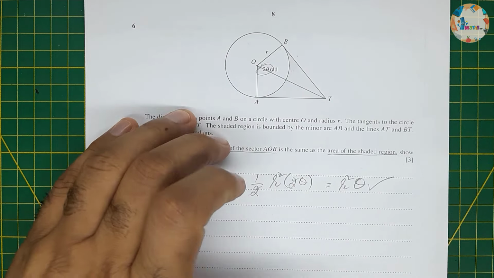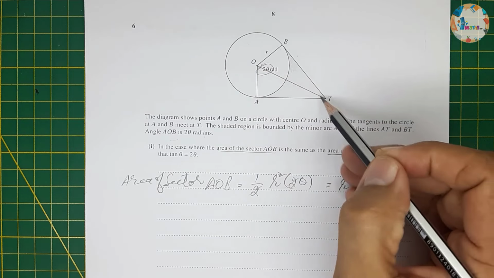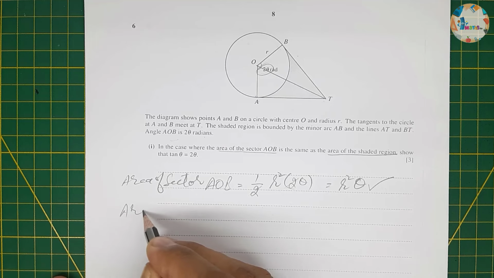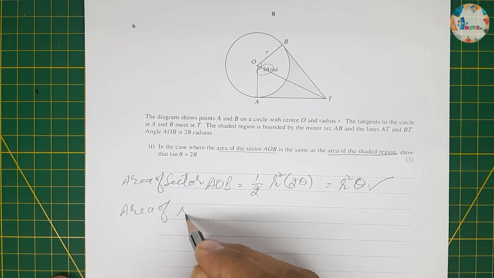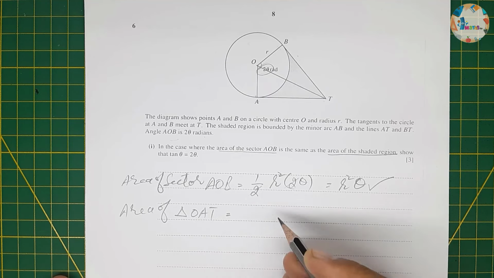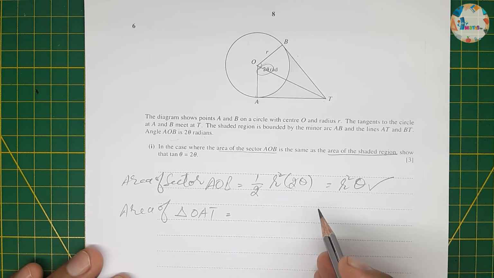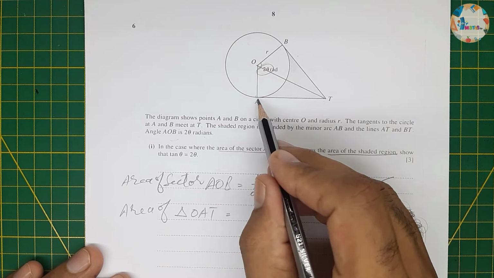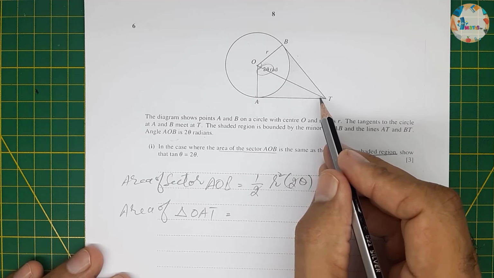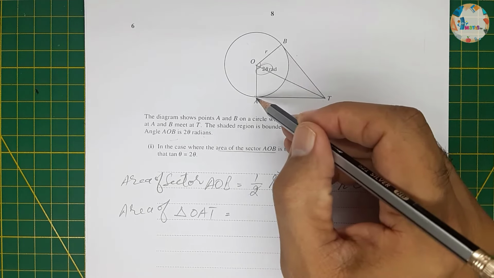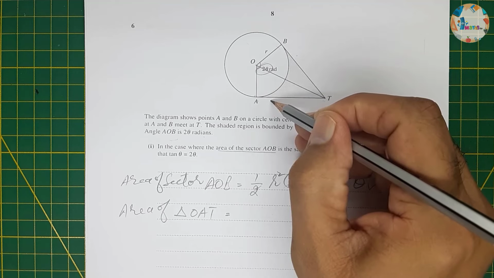So the lower triangle OAT, we can find its area. This will be equal to 1 by 2 into base into height. We need to find the base, which is AT.